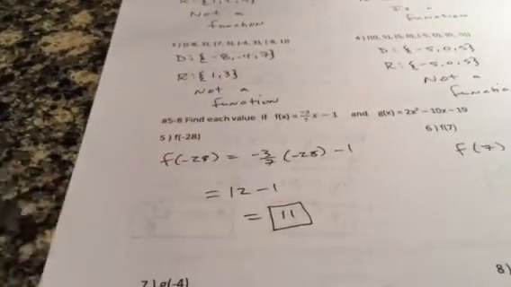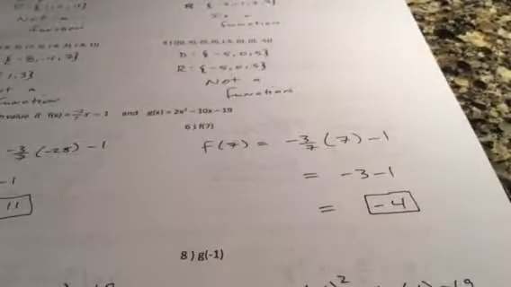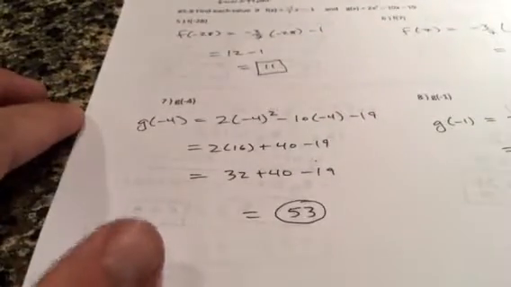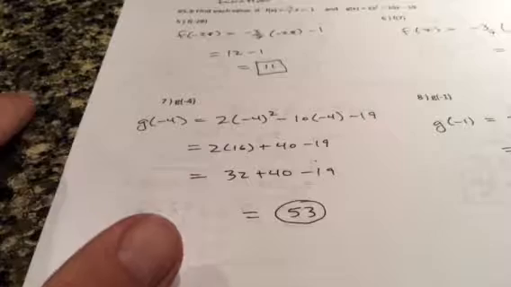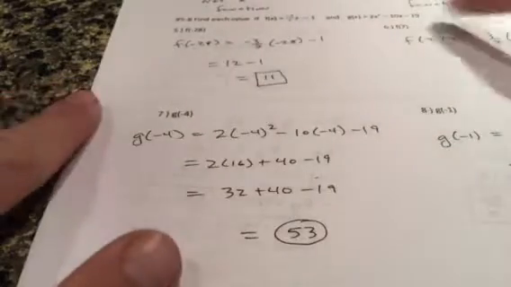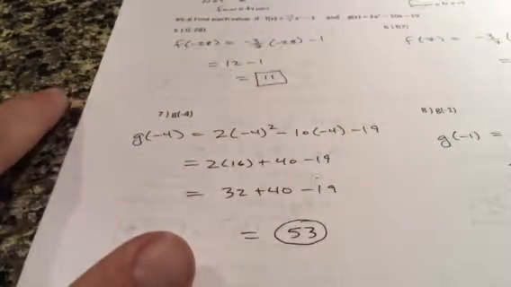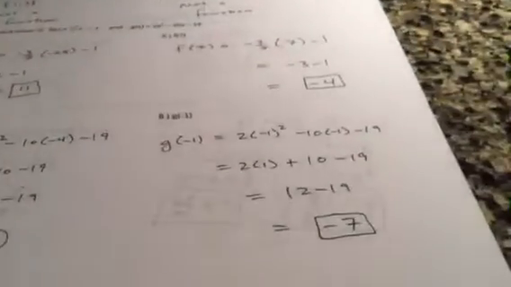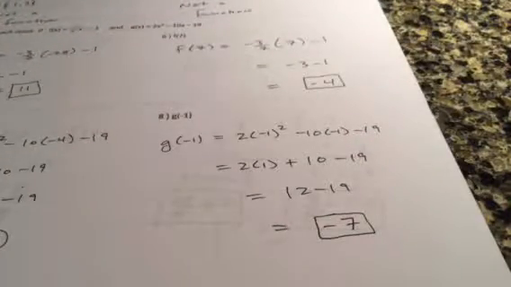All right, just plug in -28 for x in the f equation. You get 11. Number 6, plug in 7 for x in the f equation. You get -4. Then you have g of -4. Plug -4 in for x in the g equation. Then plug -1 in for x in the g equation. Not too bad.